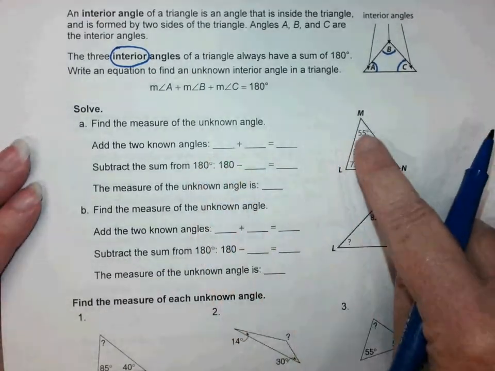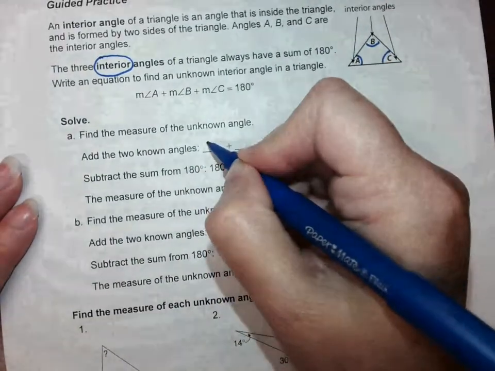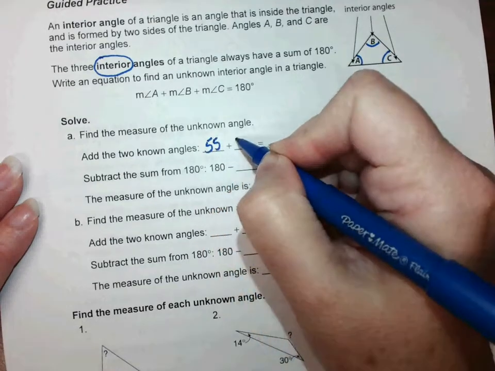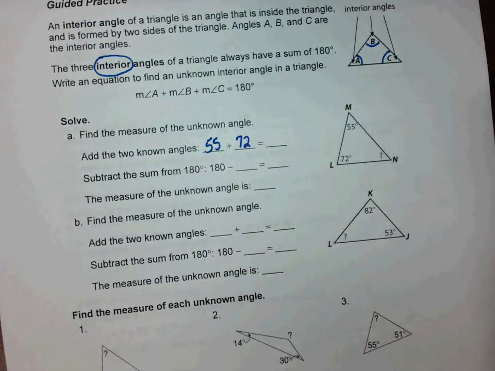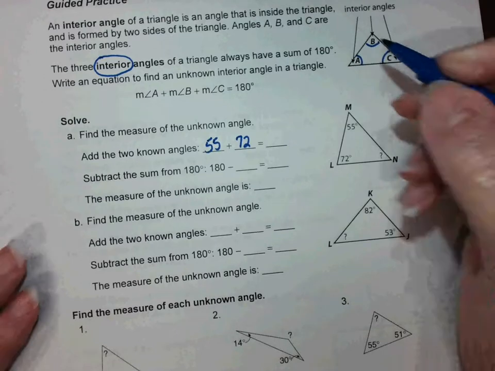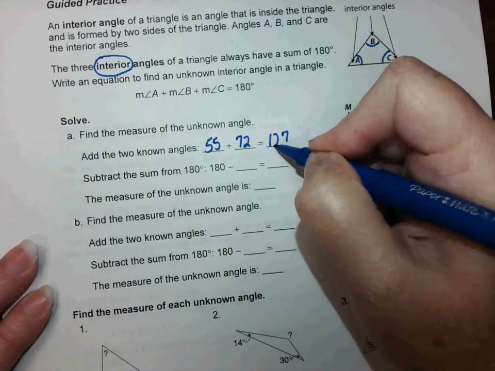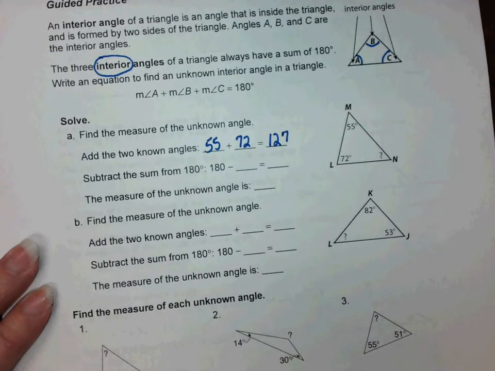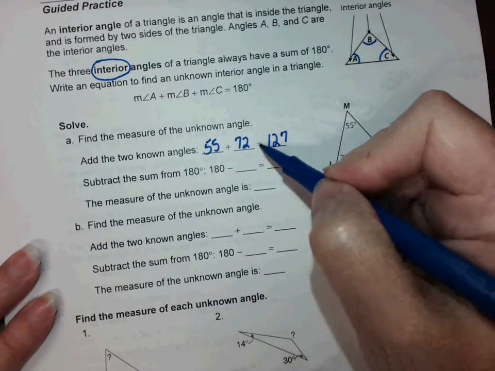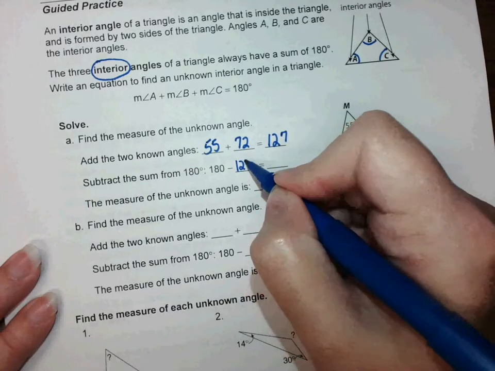First, you have to add the two angles that they gave you. They gave us 55 and 72. And 55 plus 72 is, what is that, 127? Okay, and then we subtract this sum from the 180.